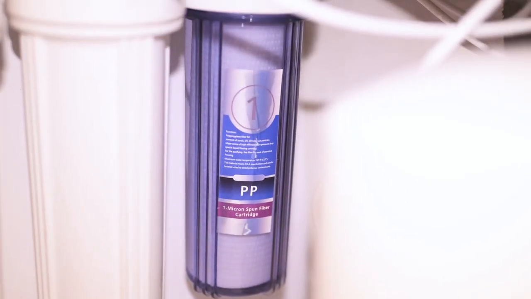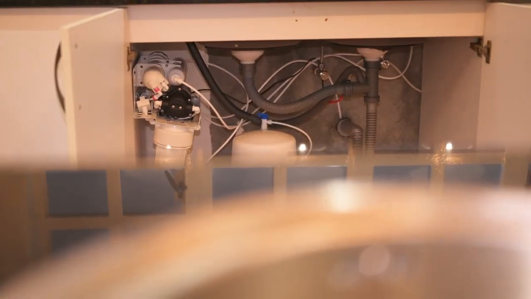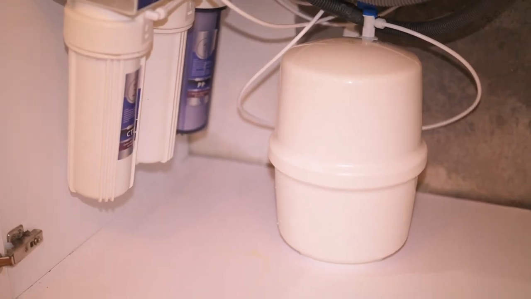From that stage, we go to another type of carbon filter, which is carbon block. Carbon block removes all those elements that were supposed to be removed but made it past stage 2. From there, water is pressurized by a booster pump to the reverse osmosis membrane, which is the 4th stage. Reverse osmosis membrane removes all excess minerals.